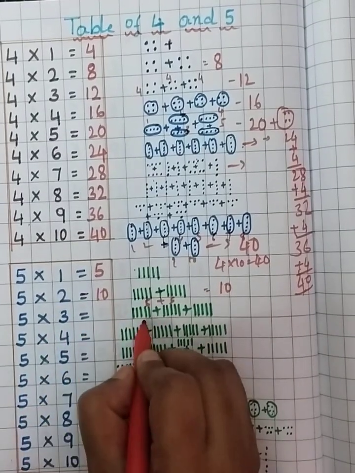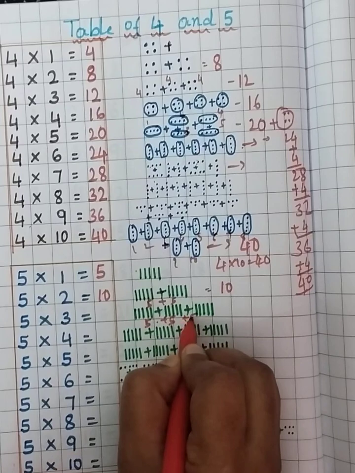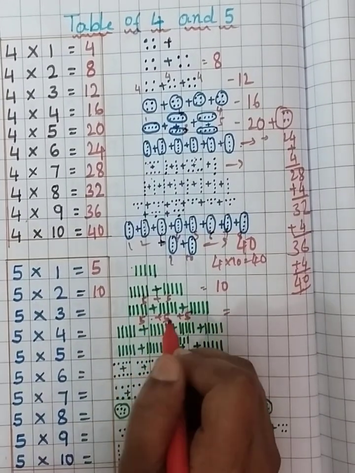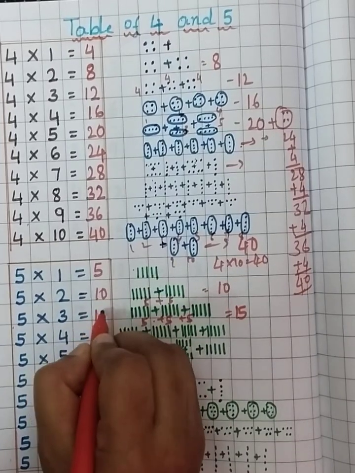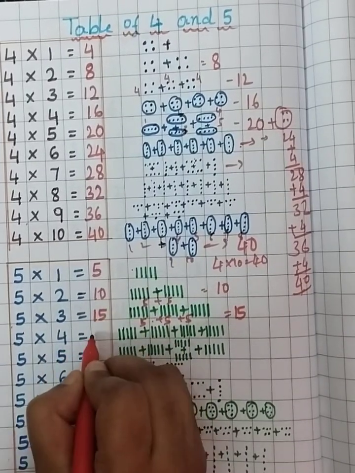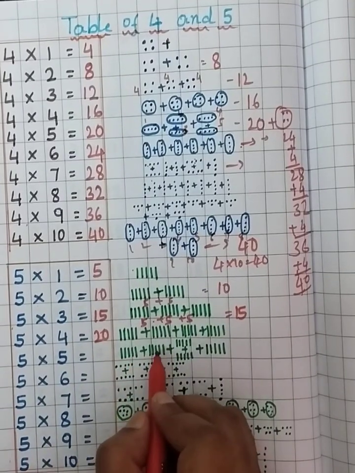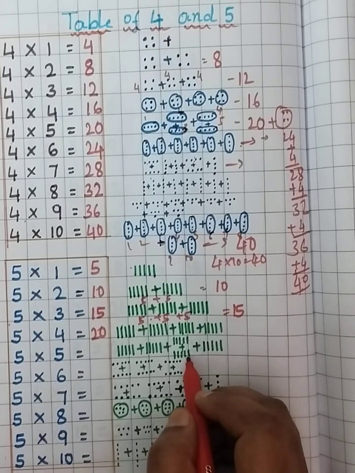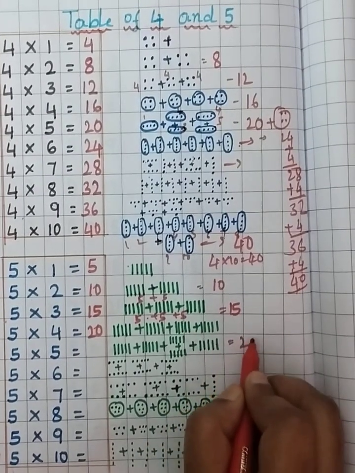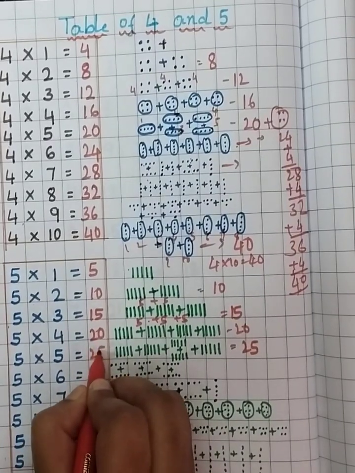5 threes are 5 plus 5 plus 5. How much? 5 plus 5, 10. 10 plus 5, 15. So 5 threes are 15. So 5 fours are 20. 5 plus 5, 10. 10 plus 5, 15. 15 plus 5, 20. 20 plus 5, that is 25. 5 fives are 25.